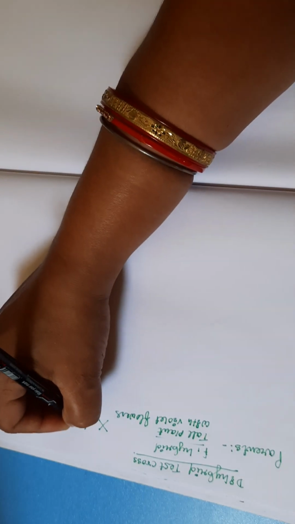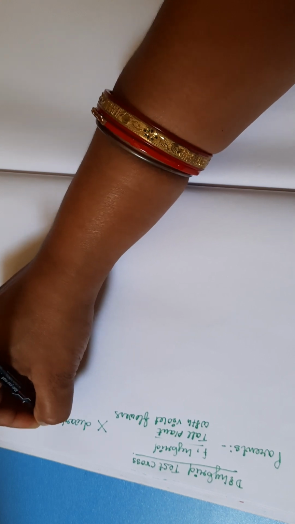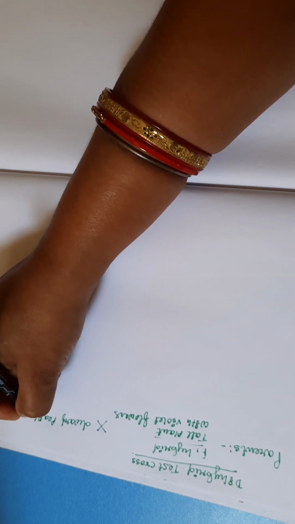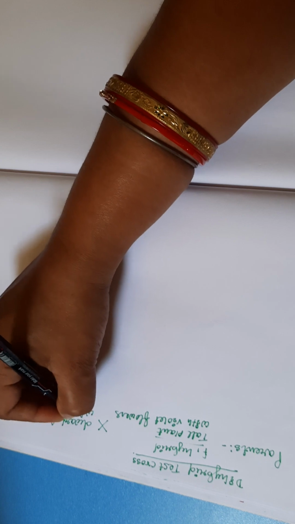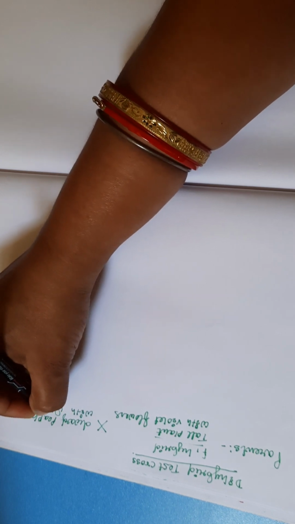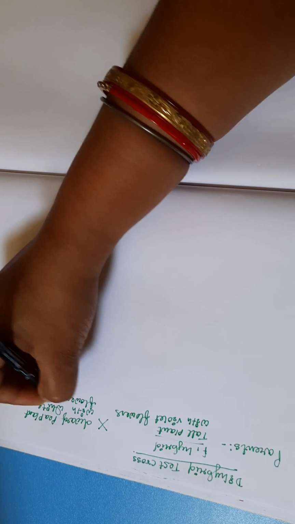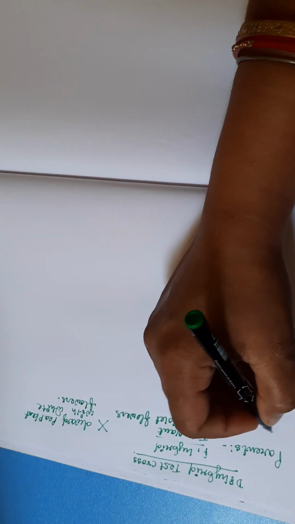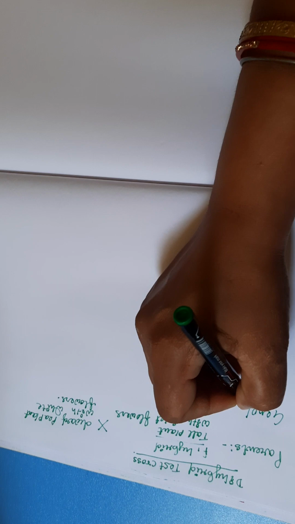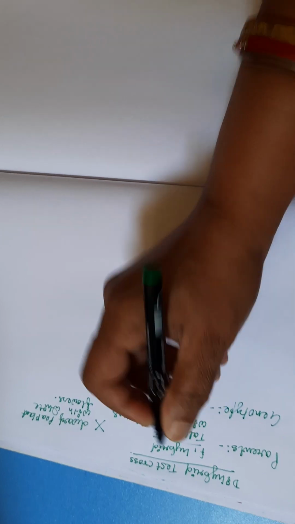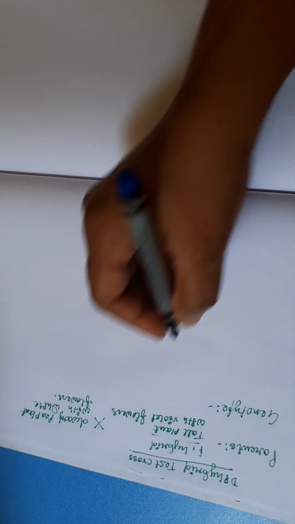So it will be a dwarf pea plant with white flowers, recessive for both the traits, that is height of the stem and color of the flower. Then the genotype: because this one is the F1 hybrid, it will be heterozygous for the trait.